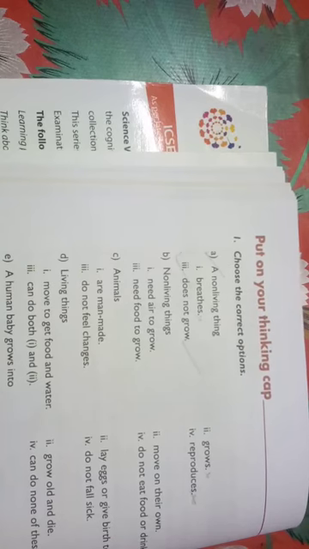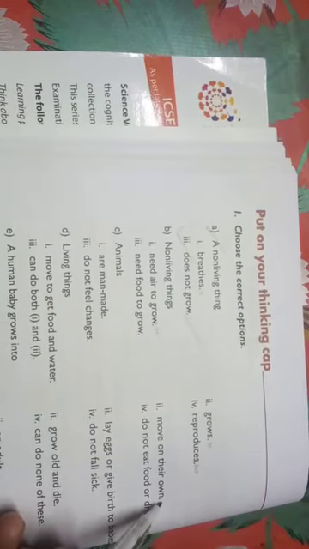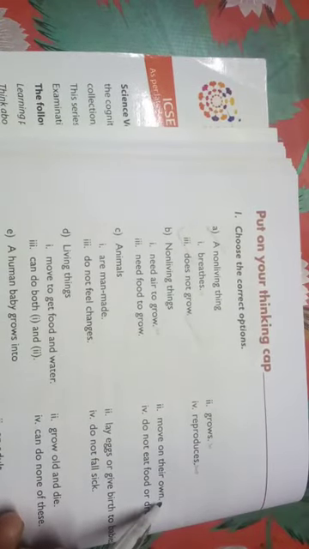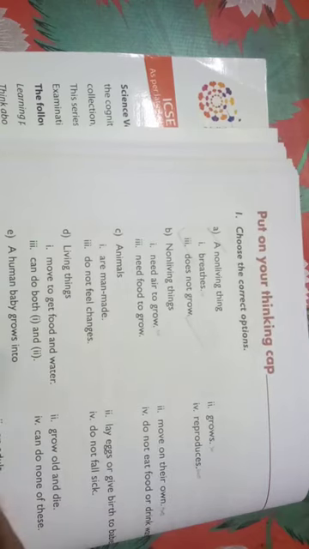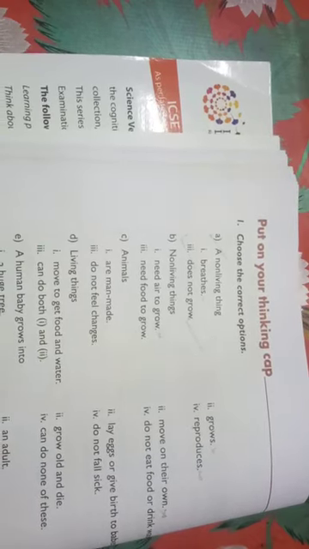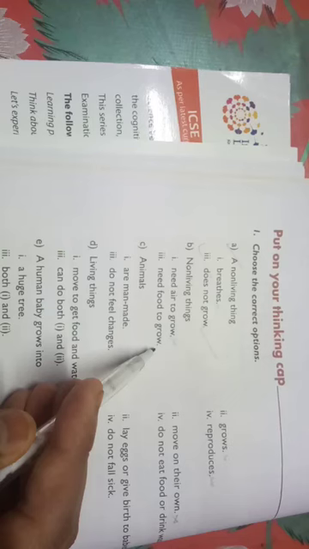Next, come to B. Non-living things need air to grow. Do non-living things need air to grow? No, non-living things don't need air to grow. Next, move on their own. No, it is not correct. Non-living things do not move on their own. Next, non-living things need food to grow.